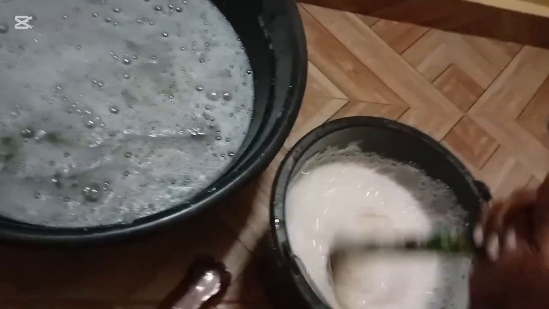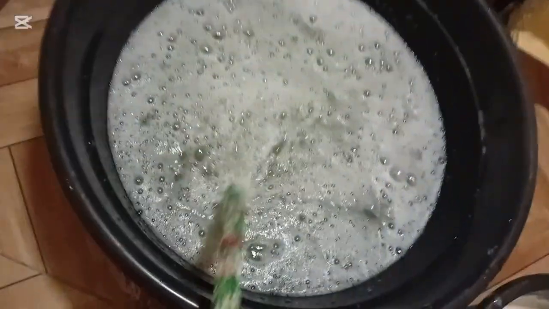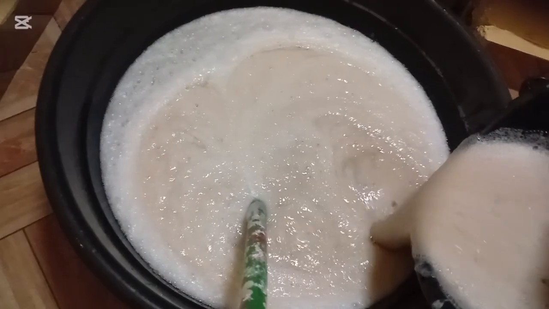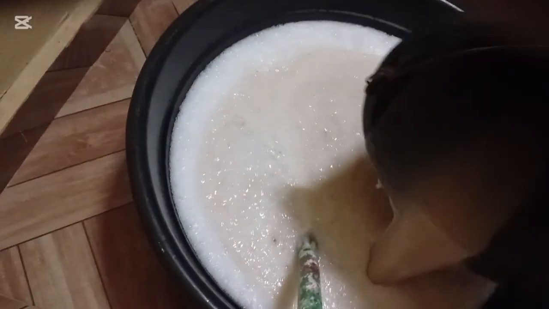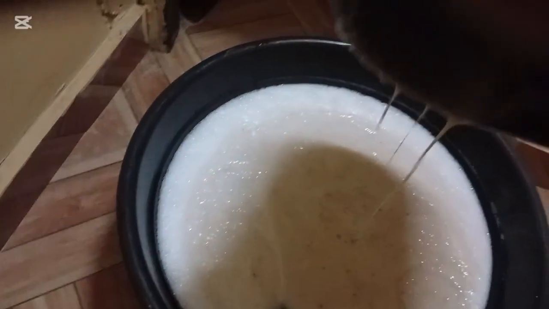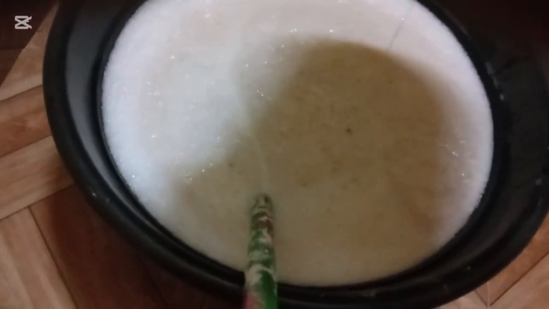So look at this mixture. It's going to give the soap mixture that thickness that customers will appreciate. So after mixing it together, I have to turn it inside the big bowl. Alright, you can see my camera is shaking. Please, I was recording and producing at the same time.